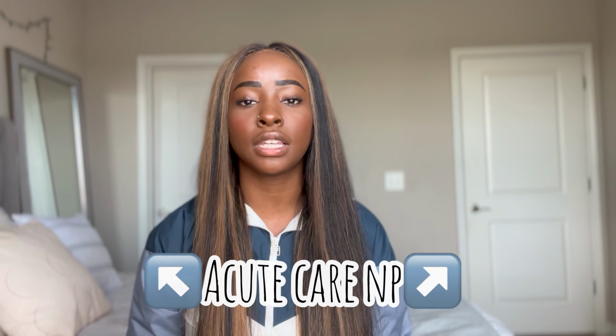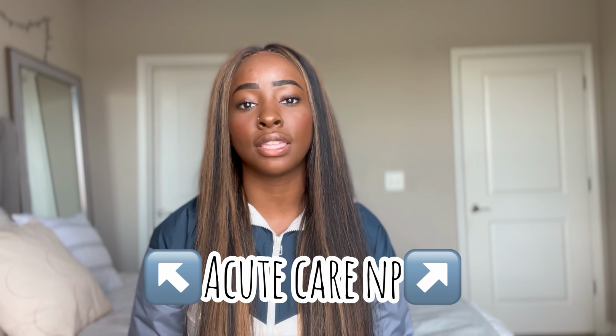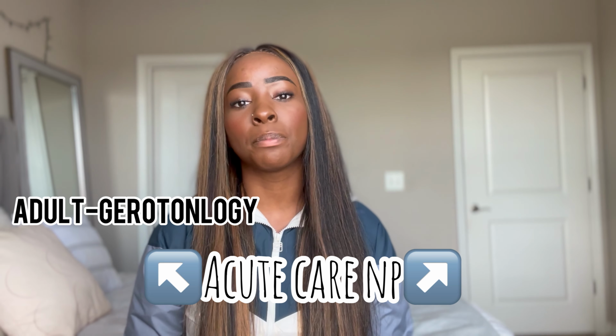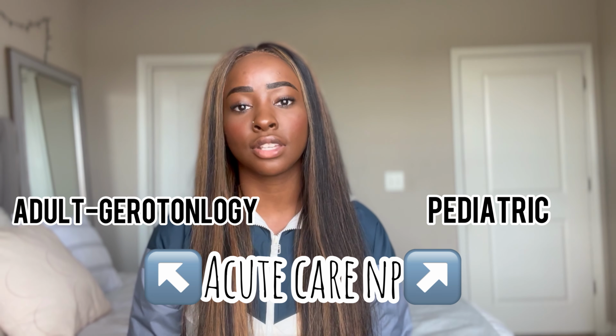Okay, so for an FNP, the education is going to primarily focus on the lifespan, and so that includes babies all the way to older adults. The acute care nurse practitioner can focus on the same things, but typically the program is broken down into either adult gerontology acute care nurse practitioner or pediatric acute care nurse practitioner.